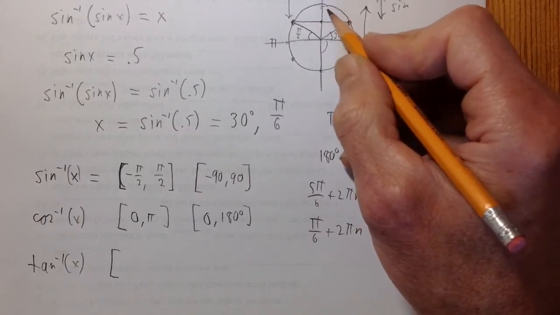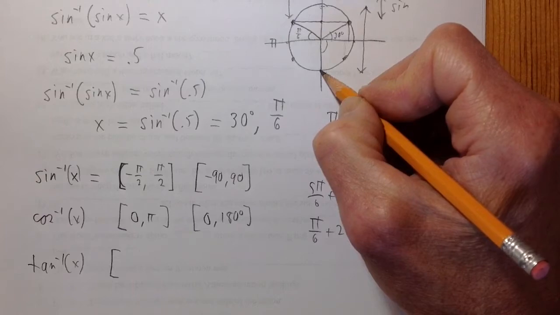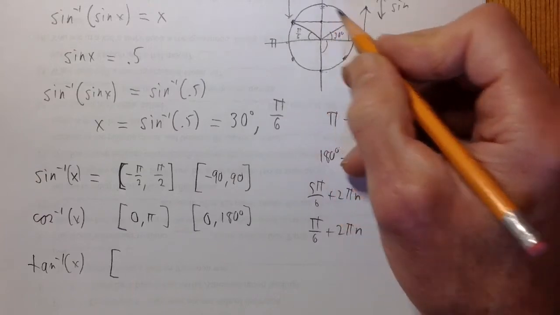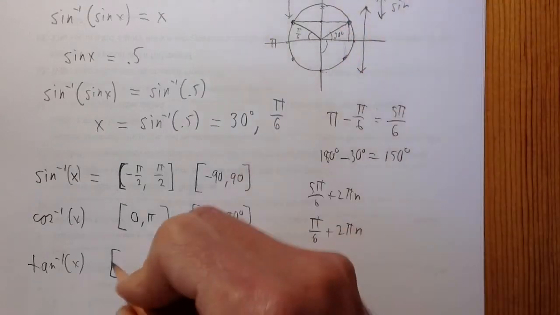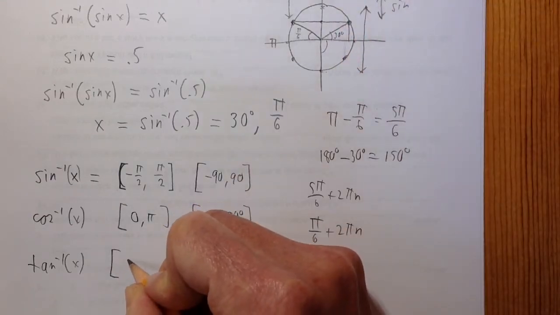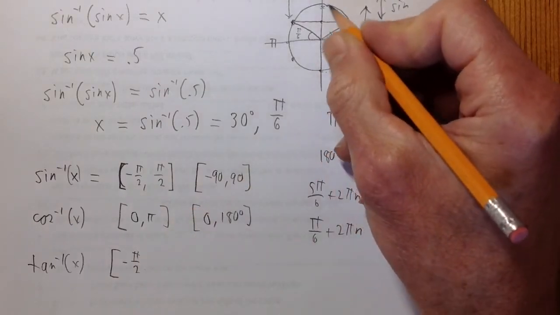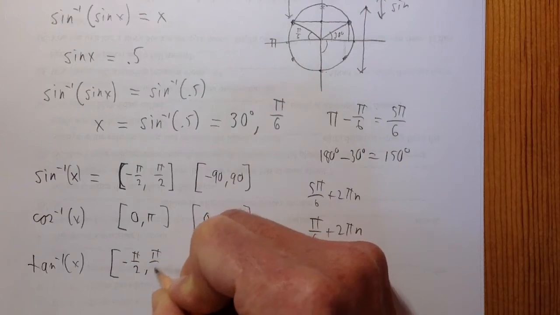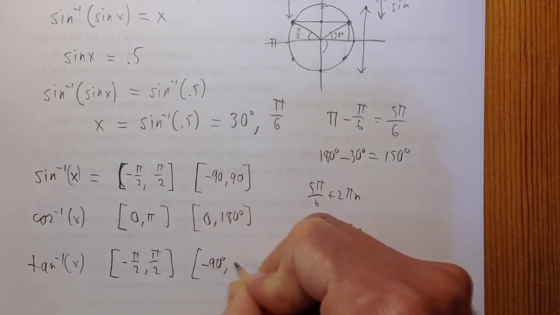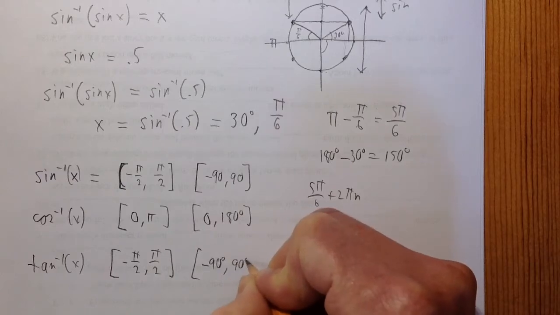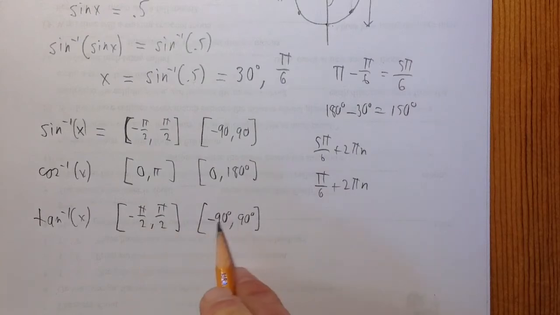So to get the full range from negative infinity all the way to positive infinity, they decided to have these angles, so it goes from negative pi over 2 down here, and then all the way up to pi over 2. Those are the answers that your calculator will spit out, which of course is negative 90 degrees to 90 degrees. So they have 3 different ranges, so that your calculator only spits out one of the answers.